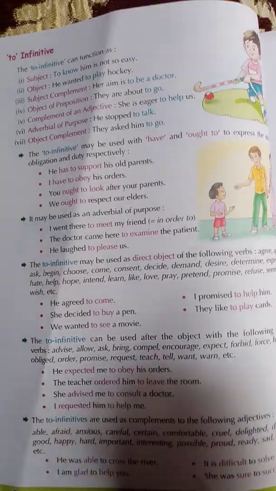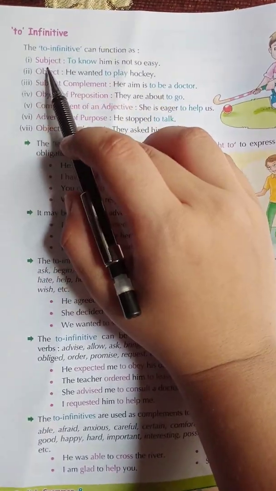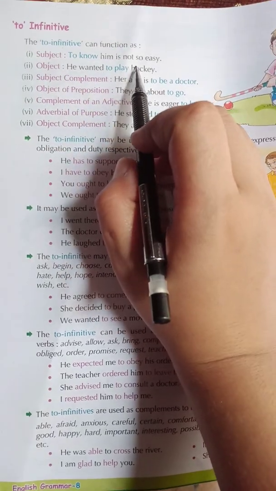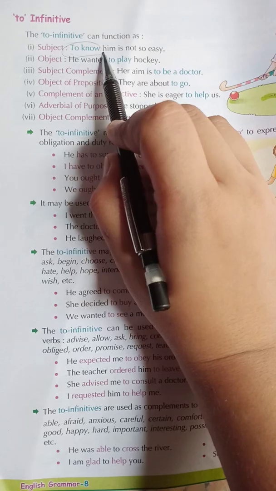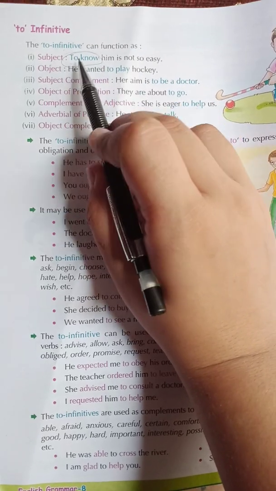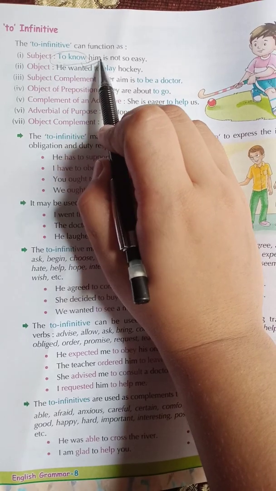Now students, do remember some points here. To infinitive functions as a subject sometimes. Like: to know him is not so easy. Here to know is being used as a subject. What is not easy? To know him. Your answer is to know. So we are calculating the subject here.